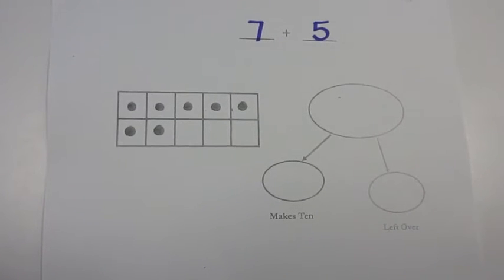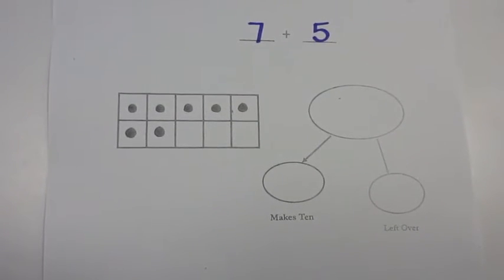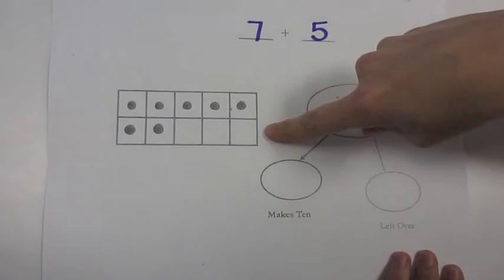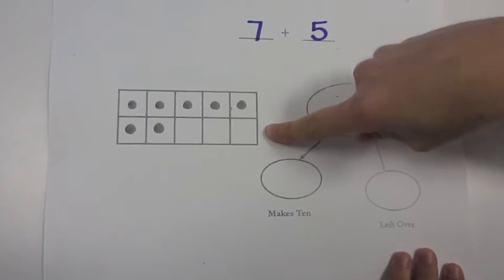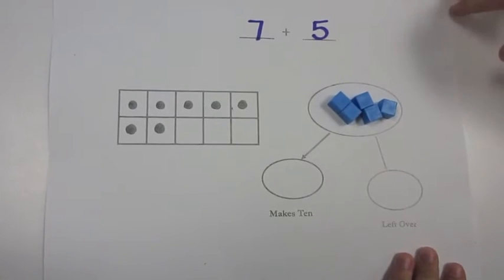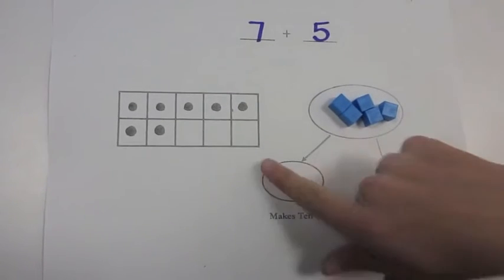Here is an example of an addition problem using the break apart to make 10 strategy. Here we have 7 plus 5. The 7 is represented here in what we call a tens frame, and the 5 I will represent using our unit cubes. To start solving, we first must complete our tens frame.